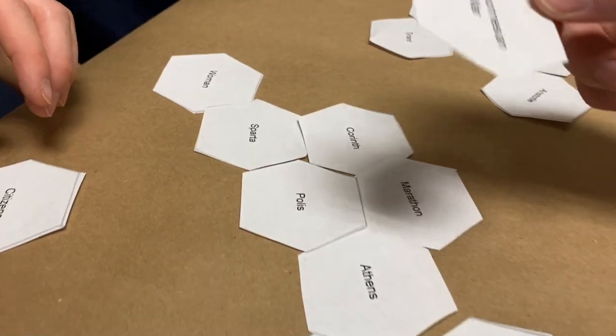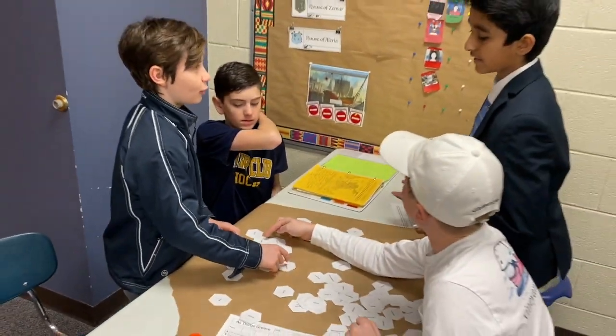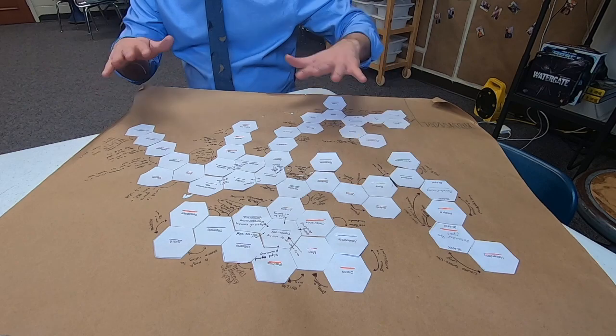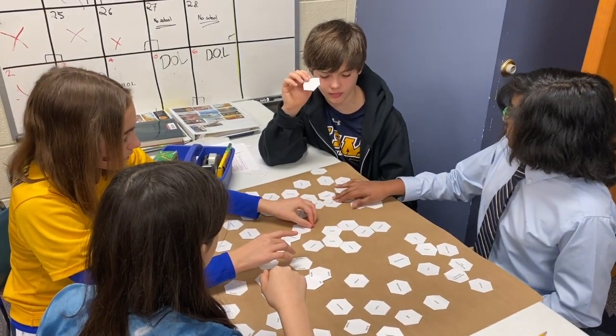Back to what it is. We're going to cut out those terms, and we're going to give the students a little envelope with all these terms, places, people, whatever you want to study. And then I gave them a giant sheet of paper, and on that giant sheet of paper, they dump out this bag full of terms, and it is their job to figure out how to click these together.